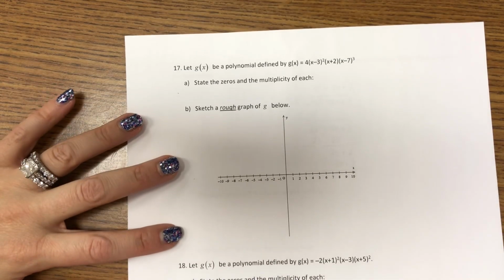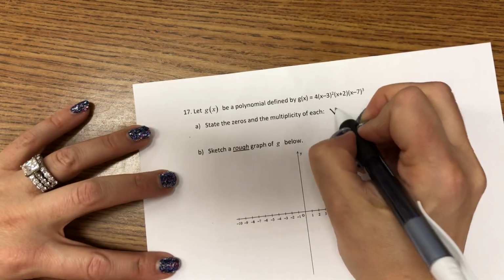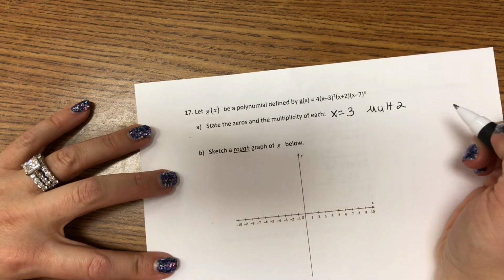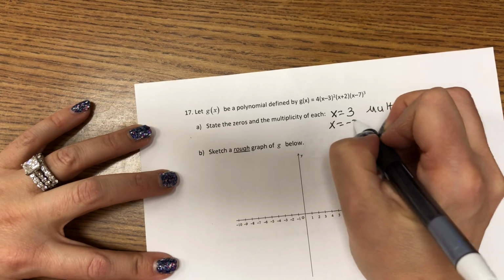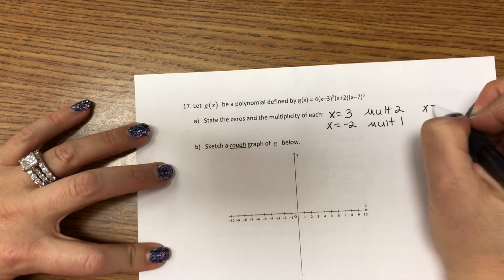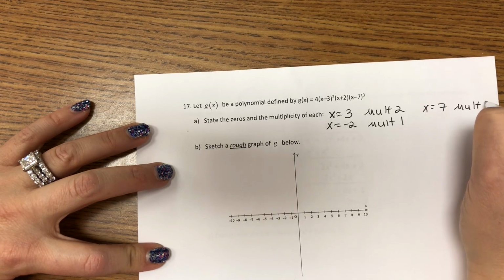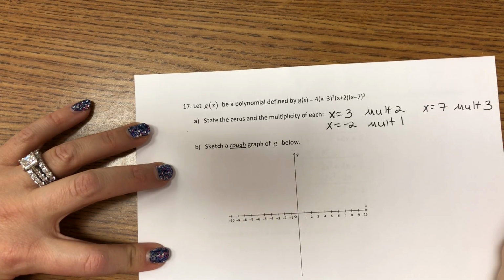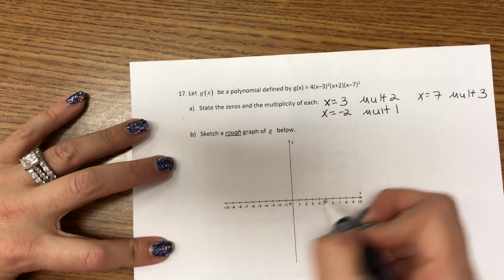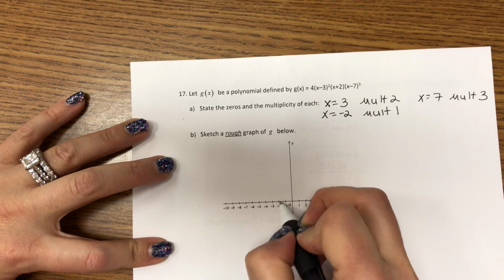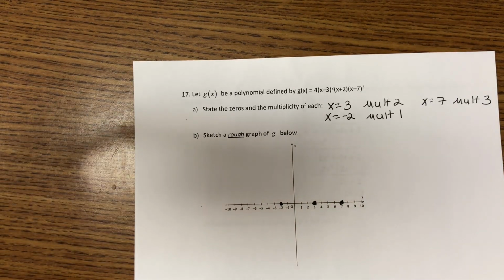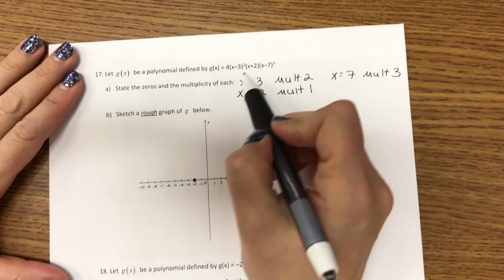All right, state the zeros and the multiplicity. So x equals 3 is a 0, and that has a multiplicity of 2. x equals -2, which has a multiplicity of 1. And x equals 7, that has a multiplicity of 3. Before I make my graph, well, I can plot my x-intercepts. And then I want to think about the end behavior.